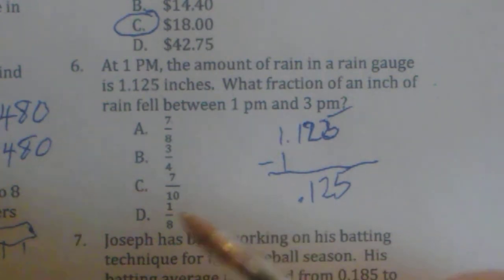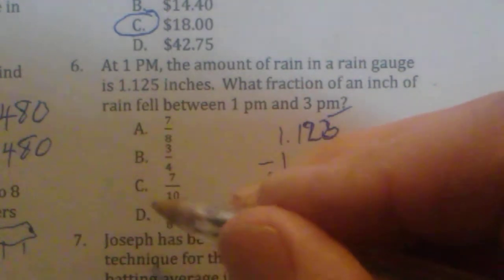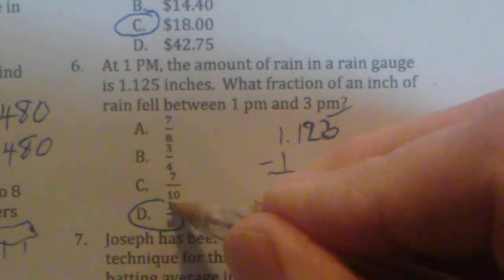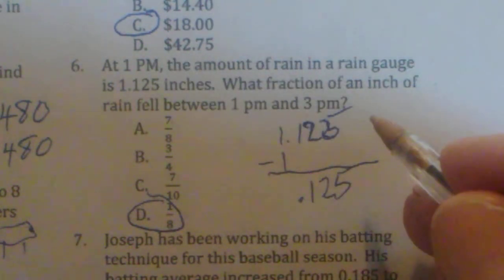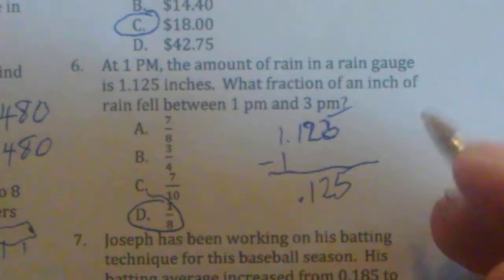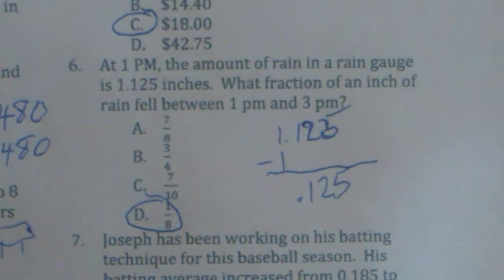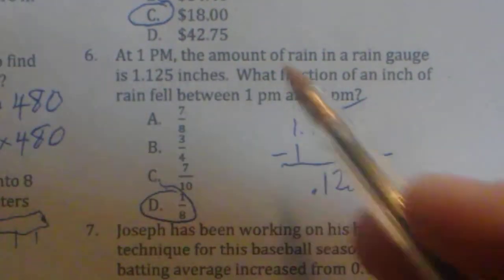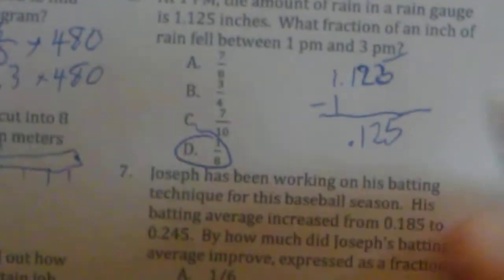I don't even know what that is. 1 divided by 8? 0.125. I assume that was what they asked. But they might have asked something different. They might have said at 1 p.m. the rain gauge was 0.825 or something like that. I don't know what's missing there. And when I went to check the answers, it doesn't have the answers for any of this page. So this one, I'm guessing that it was 1 inch at 1 p.m., but who knows.